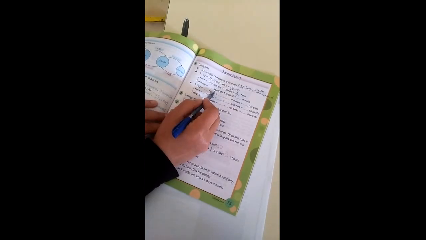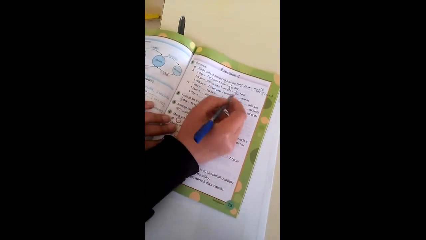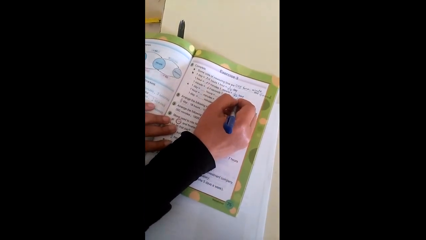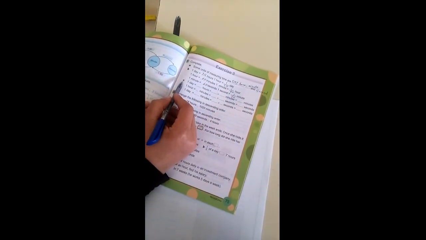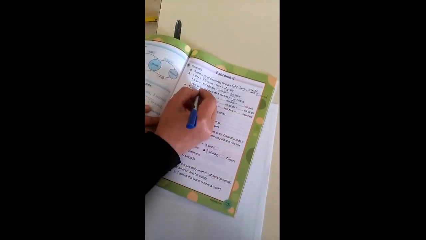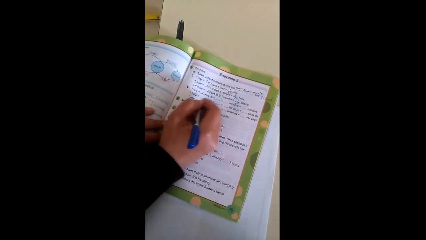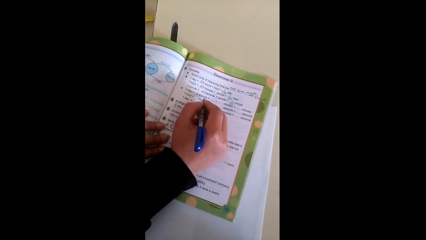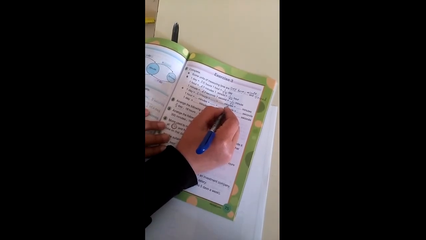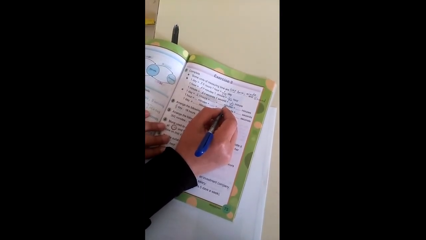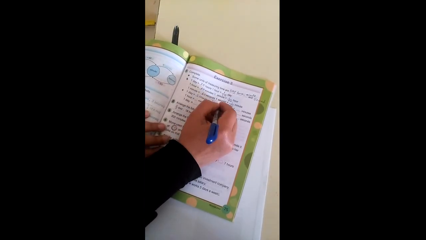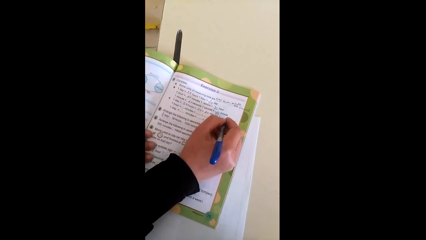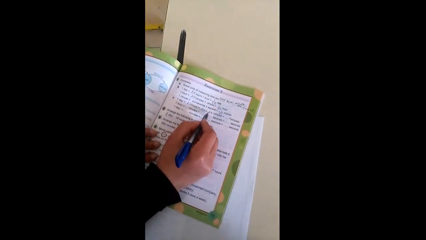1 minute equal how many seconds? 60 seconds. And 1 second equal how many minutes? Yes, we divide, 1/60. Number C, 1 day equal how many hours? 24 hours. And 24 hours equal how many minutes? From hours to minutes by 60, 24 by 60. Okay, I have 0, put 0 on the right, then multiply.